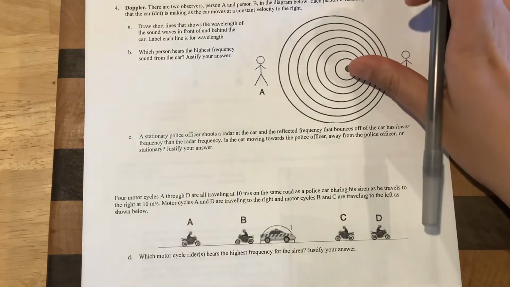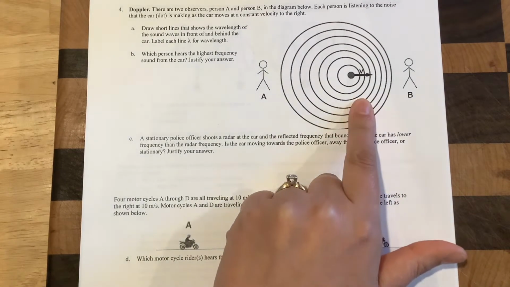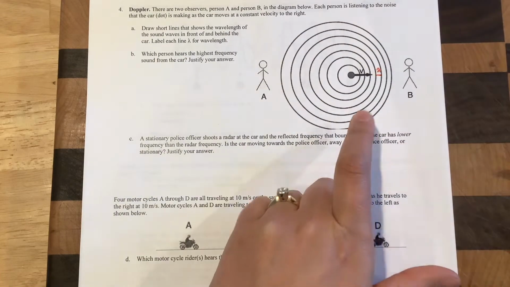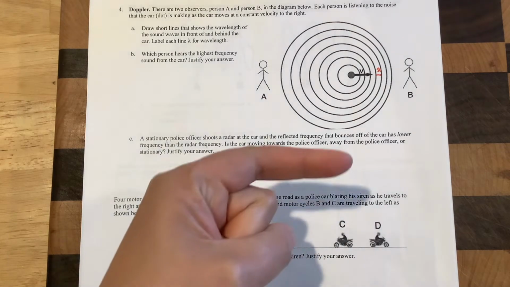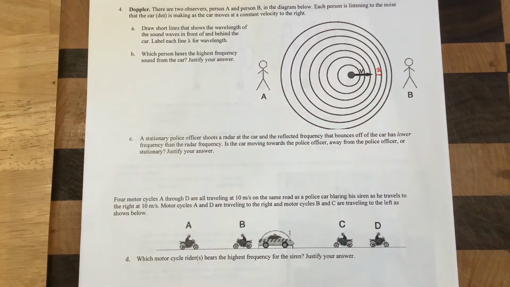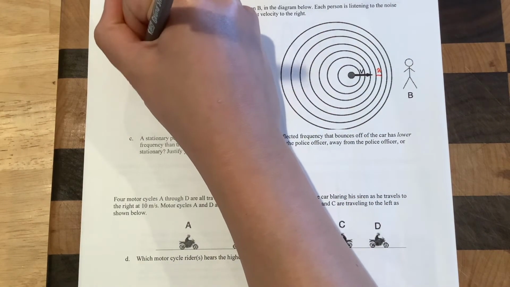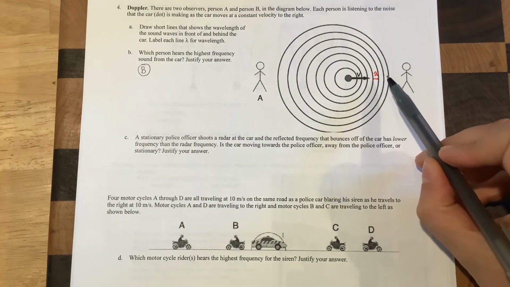It says draw short lines that show the wavelength of the sound waves in front of the car. In front of the car is person B. These are the wavelengths. Look how tiny they are. B has a short wavelength. Because the car is traveling to the right, the wavelengths get squished together. And if the wavelengths are squished together, then the wavelength is small, so the frequency is big. B hears the highest frequency of sound from the car because its waves are smaller, so it has a larger frequency.